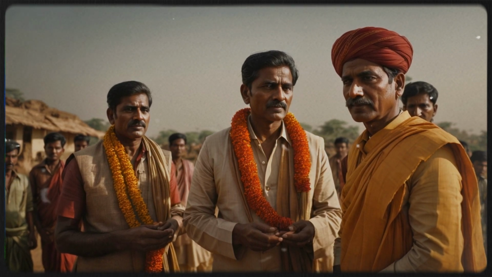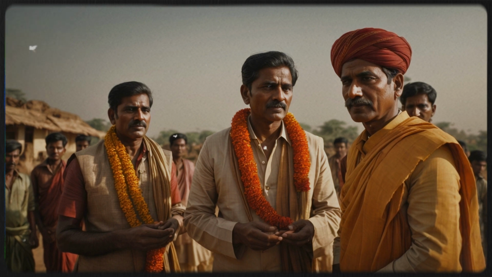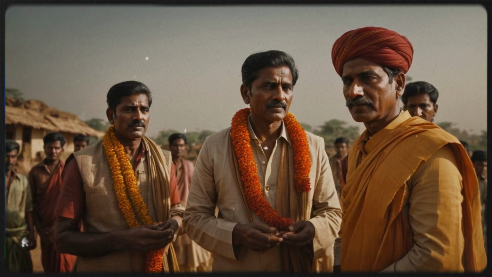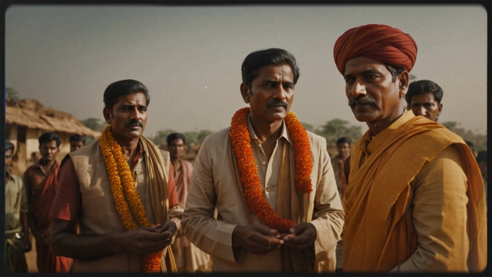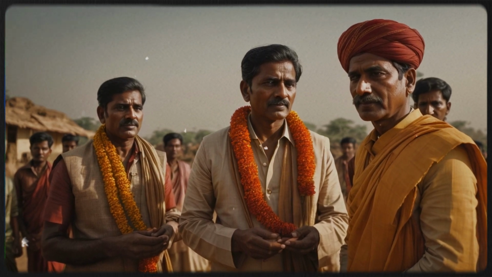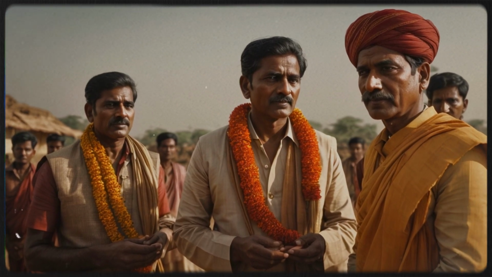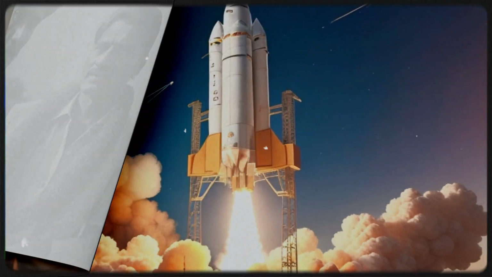The shared history, geographical proximity, and common aspirations have bound these nations together, providing a backdrop for their ongoing journey of cooperation and negotiation. As South Asia continues to evolve, these relationships will undoubtedly influence the region's future, making it a compelling area of study and exploration.